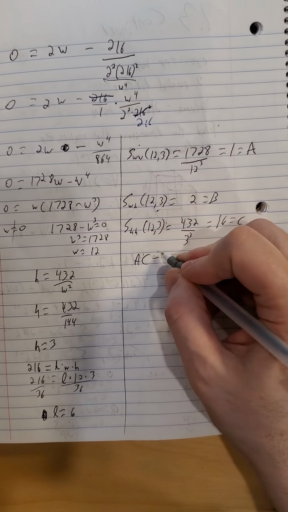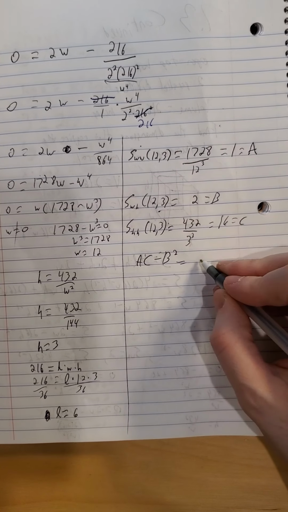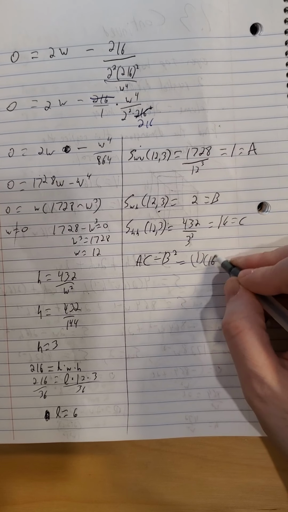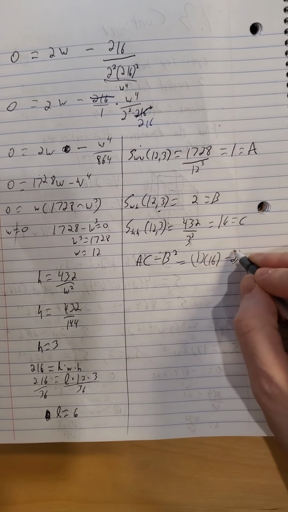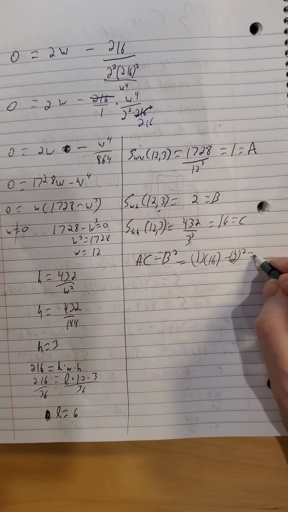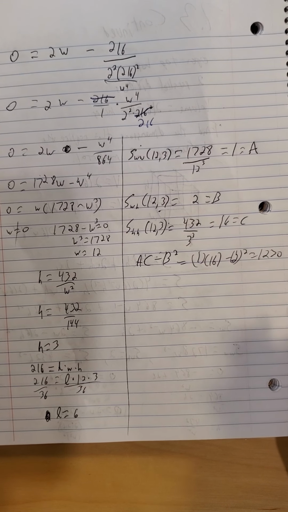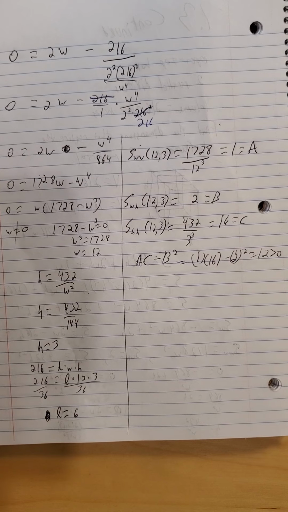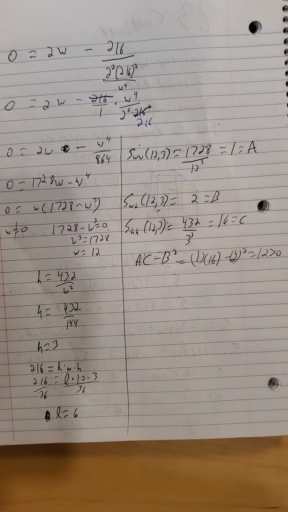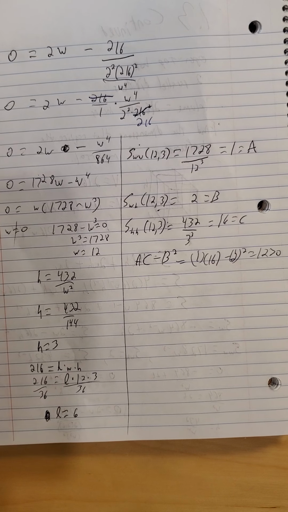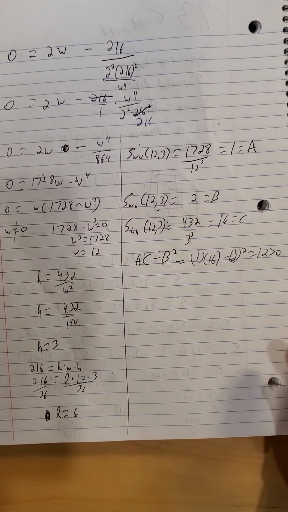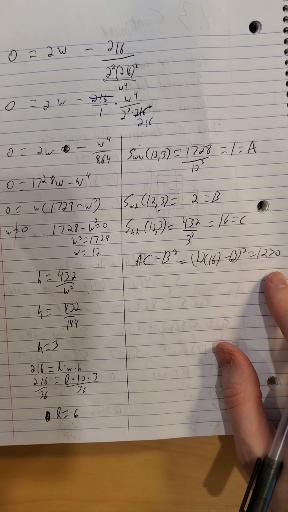So AC minus B squared. So 1 times 16 minus 2 squared. 16 minus 4 is 12. That is greater than 0. So if you'll recall from our theorem number 2, again, you don't have to have theorem number 2 memorized, just be able to put it to work. So AC minus B squared is greater than 0.